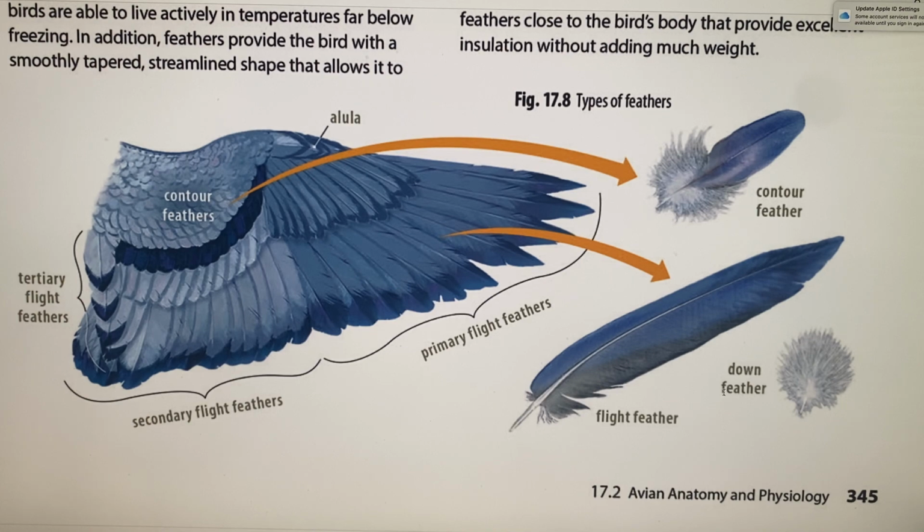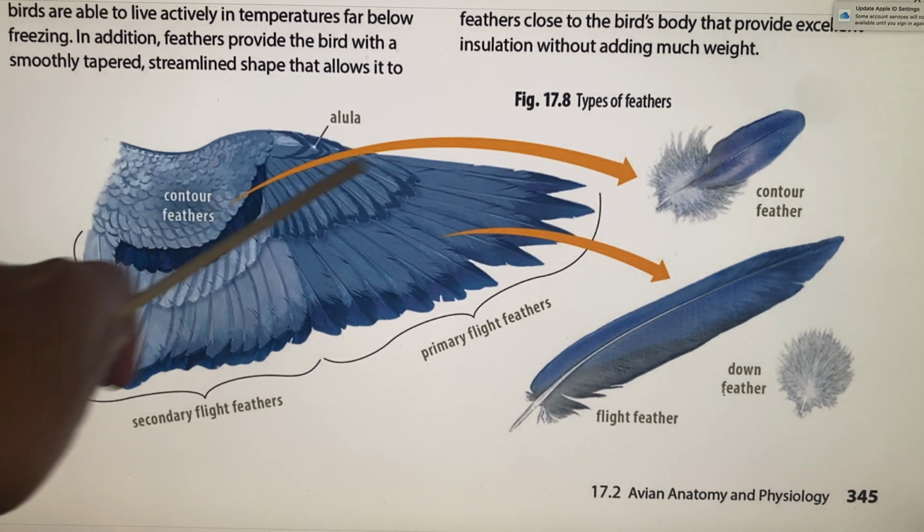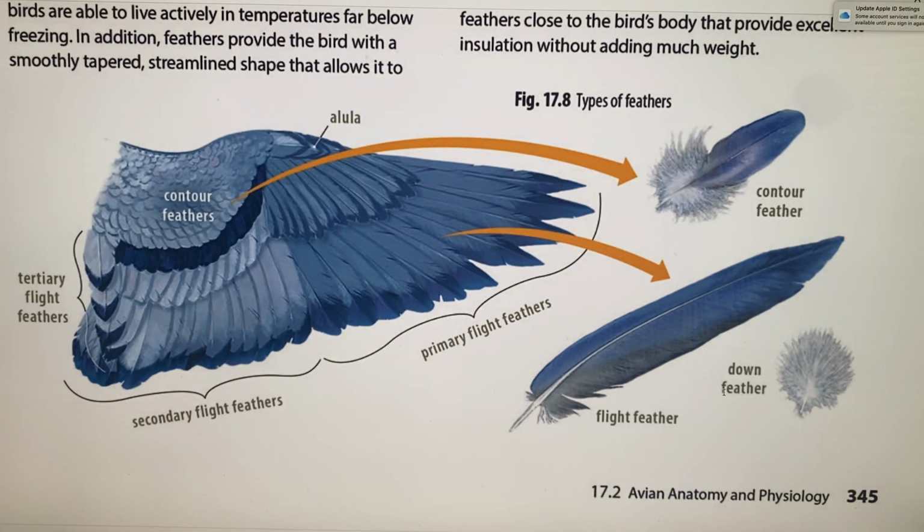So we have the contour feathers. You see these contour feathers. This is how they look, these little contour feathers with a smaller feather with a tuft on the end. These are strong on the bird's wing and tail because they streamline. They're very strong feathers, although they're short feathers. So they keep that contour going.